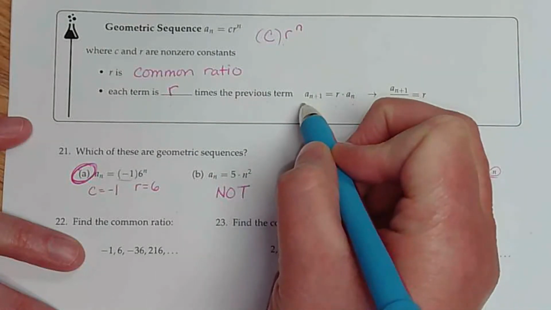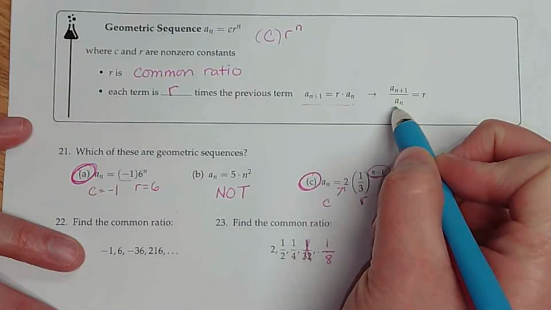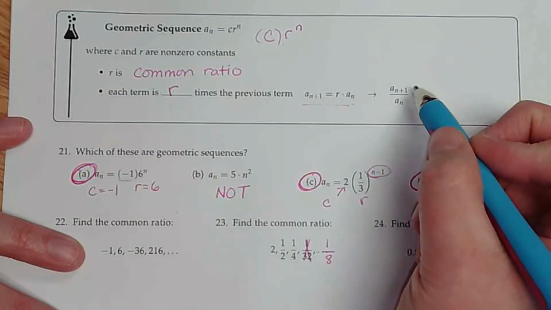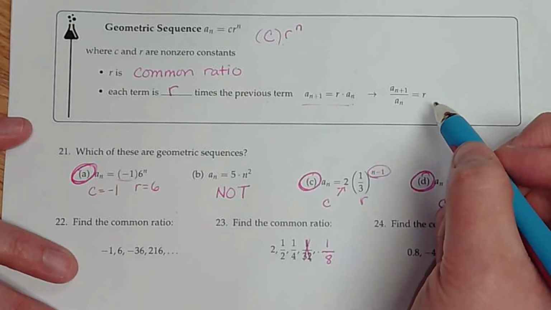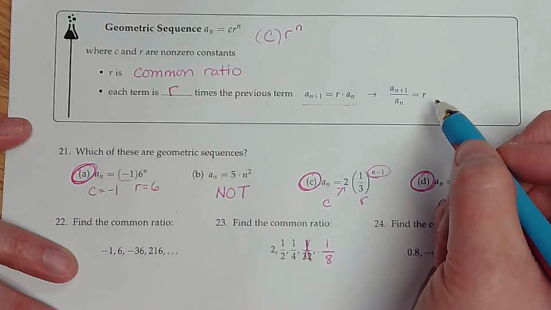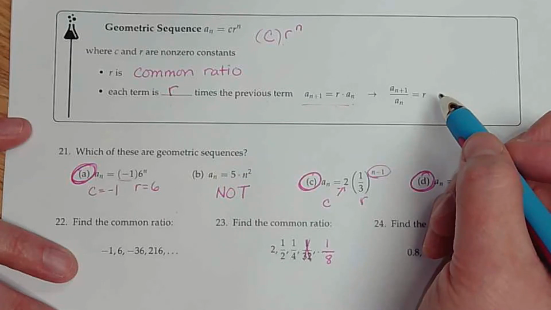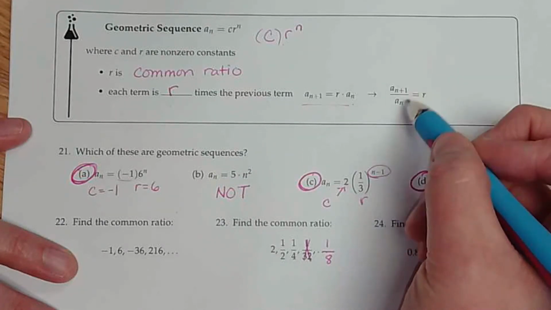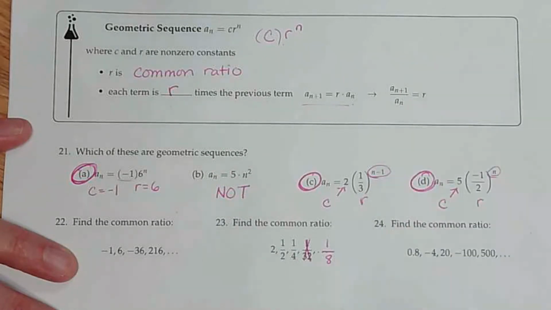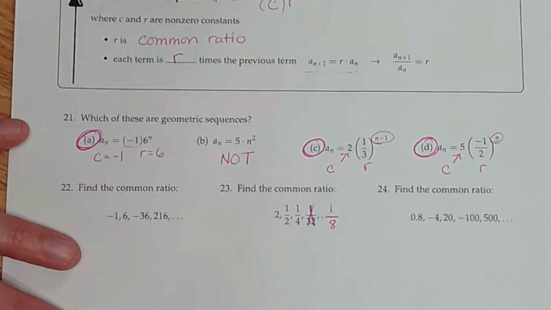This relationship is really helpful because we can rearrange it so that the n plus 1 term over the nth term is equal to r. So if I have 2 consecutive terms in a sequence, and I know that the sequence is geometric, I can find r just by dividing the 2 consecutive terms. We're going to try this out on numbers 22 through 24.